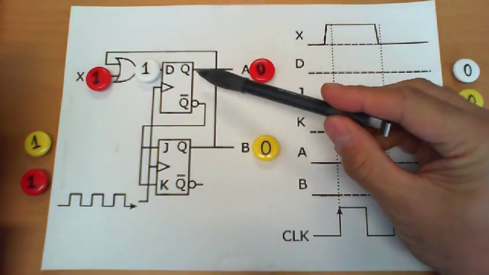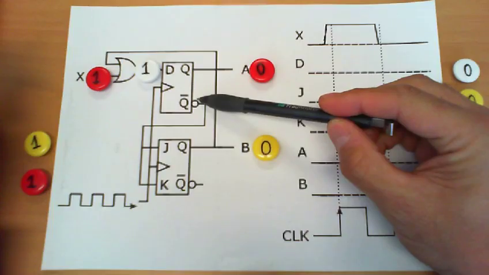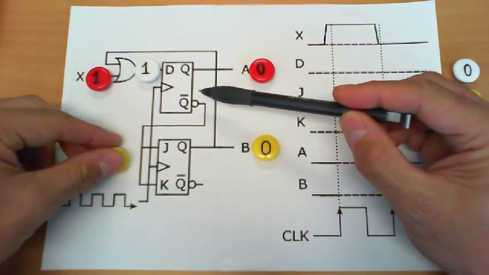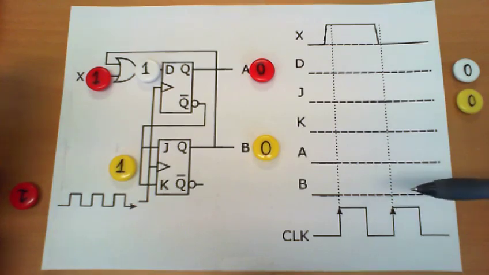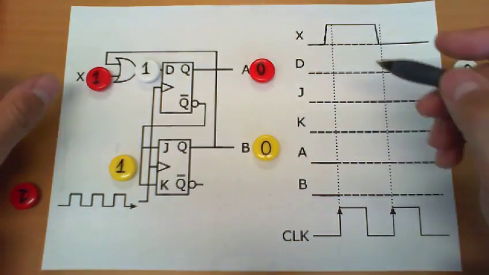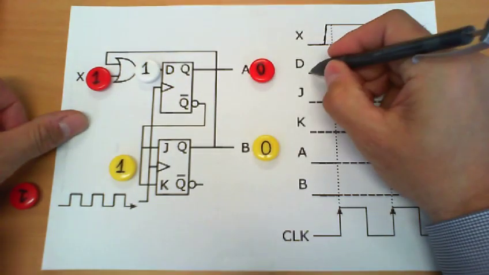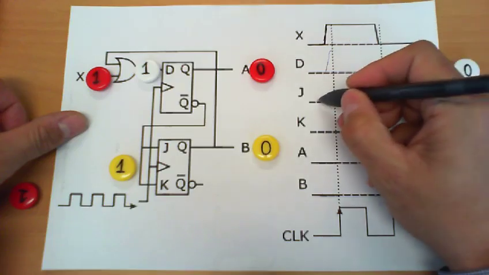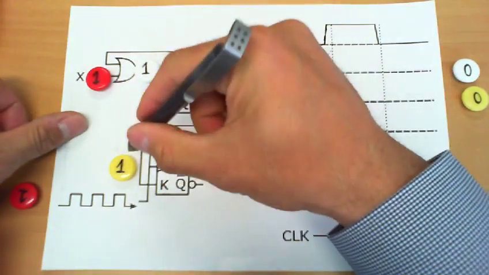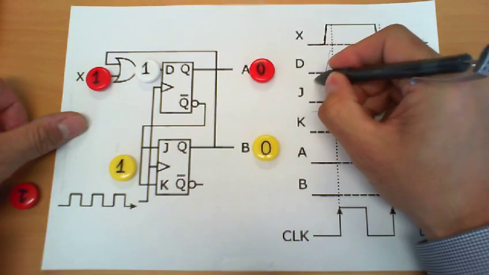A value 0 on the output of this latch implies that the opposite value is coming out of this output, and therefore we have a value 1 in both the J and K signals of this flip-flop. After making this analysis, we can translate this data to the diagram. So we say that D becomes 1 right before the edge. We know that J and K have the value 1, and therefore we can draw them like this, J and K.